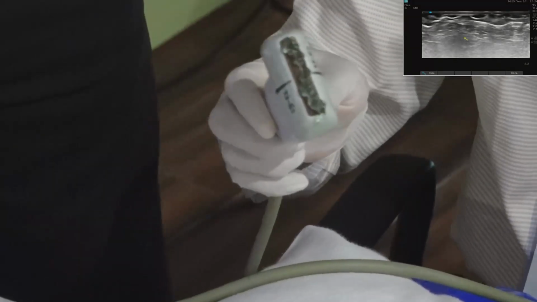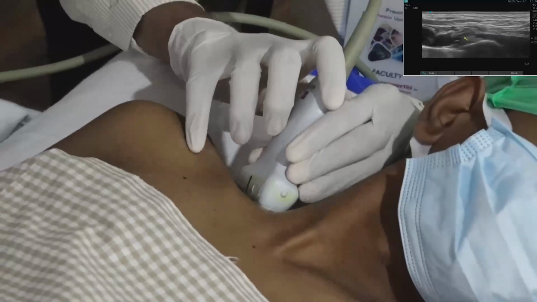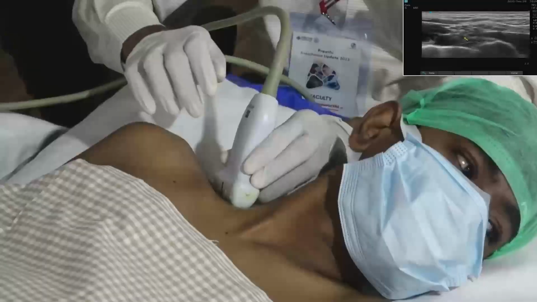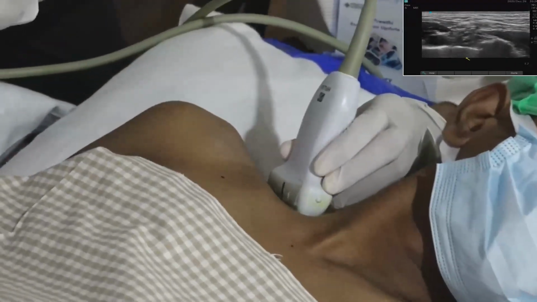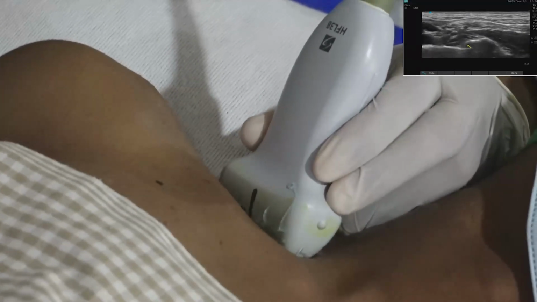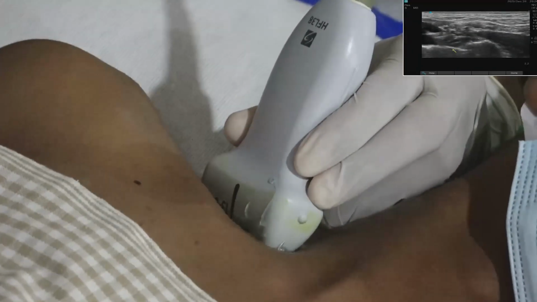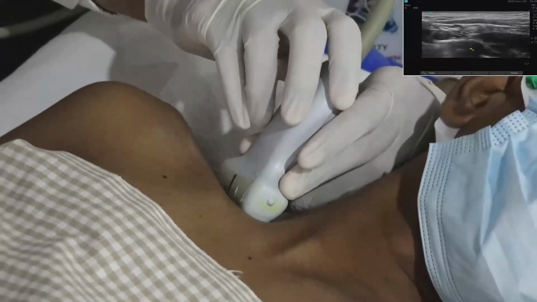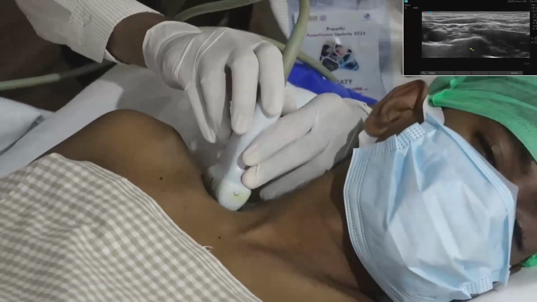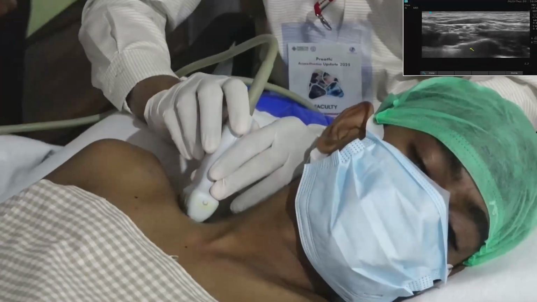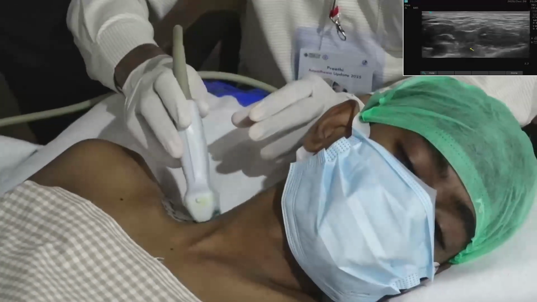Even this positioning, I have kept the pillow a little below the shoulder. That is also more important. Identifying the pleura is also very important. If you are tilting the probe a little, the pleura is there next to the first rib. So easily when we handle our needle, it can come and touch the pleura. So we have to identify the pleura. Either you can avoid the pleura by keeping the probe like this, or you have to move away and give the block.